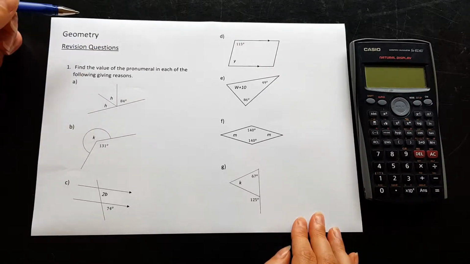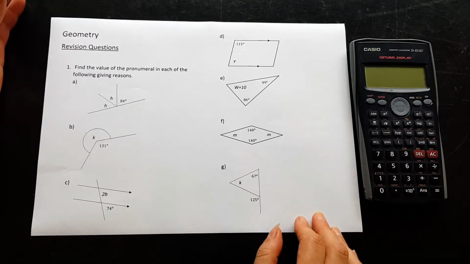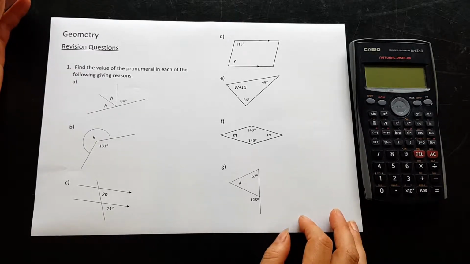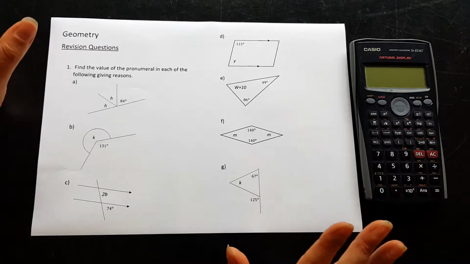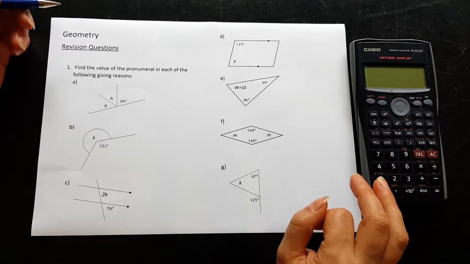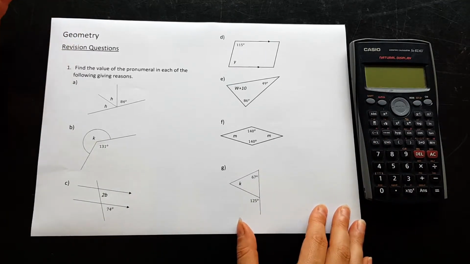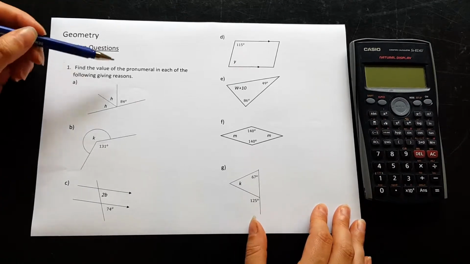If you're pretty confident, you can pause the video now and try to do these questions yourself, and then turn the video back on afterwards to check how you've gone or get help with anything that you get stuck with. Okay, so let's go through question 1.